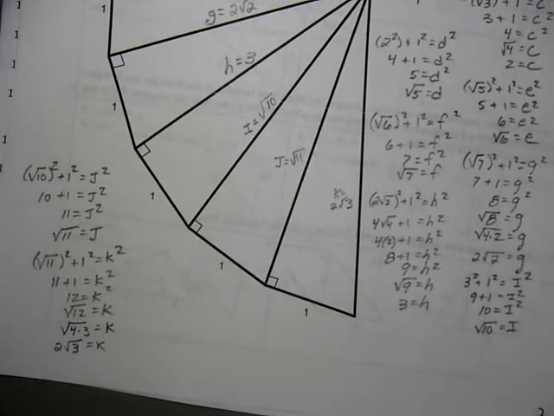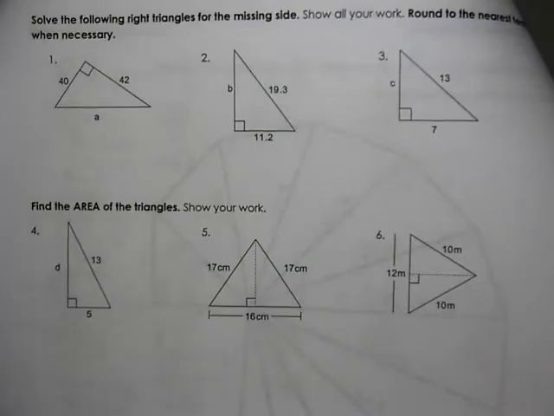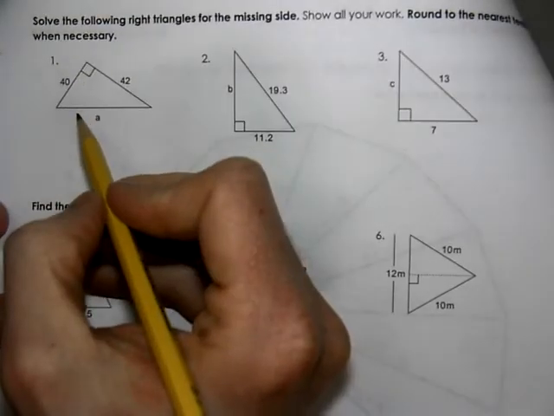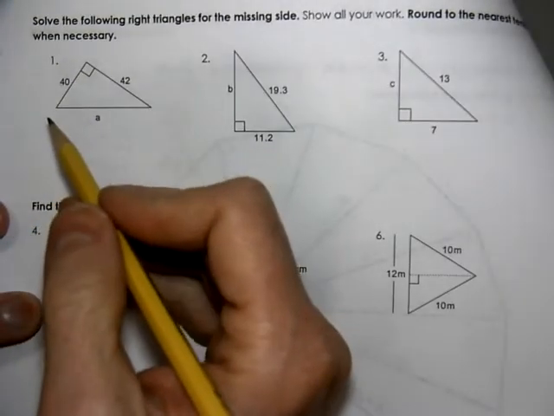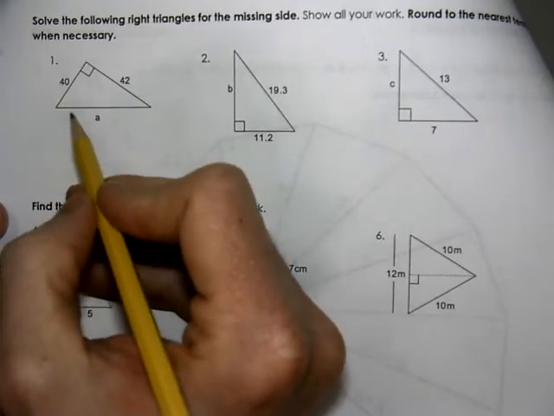That completes our wheel of Pythagoras. We calculated the hypotenuse for each triangle all the way around. On the next side, we're going to solve the following right triangles for the missing side. We'll show our steps. Now remember, we use the Pythagorean Theorem when we solve these.